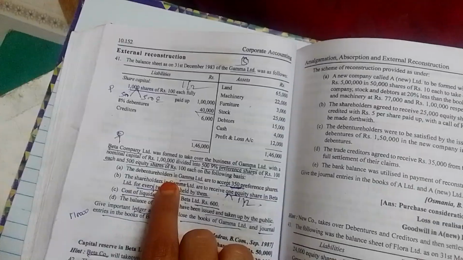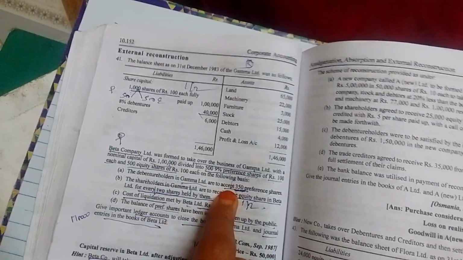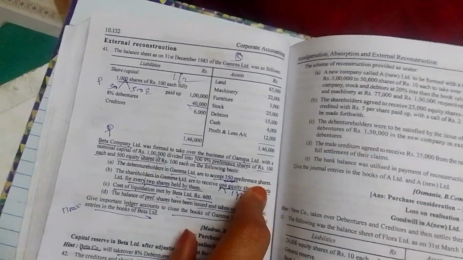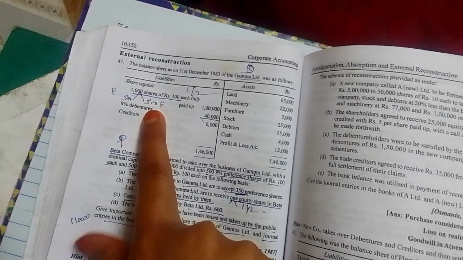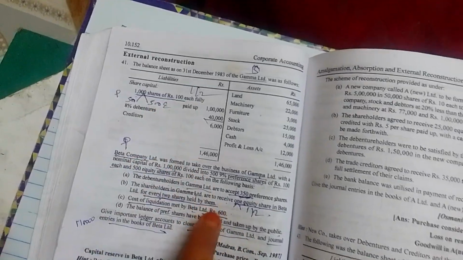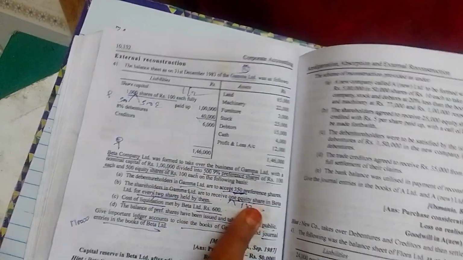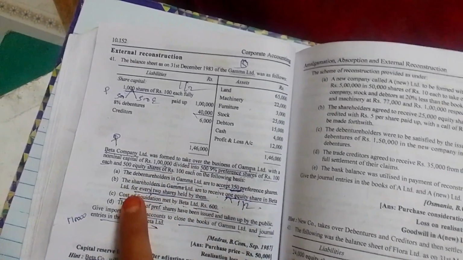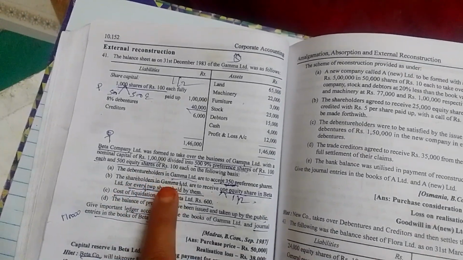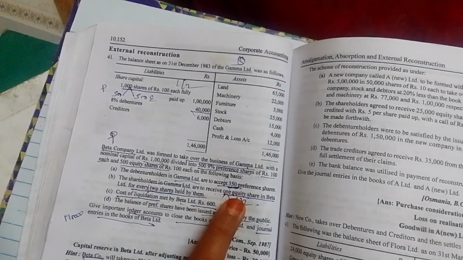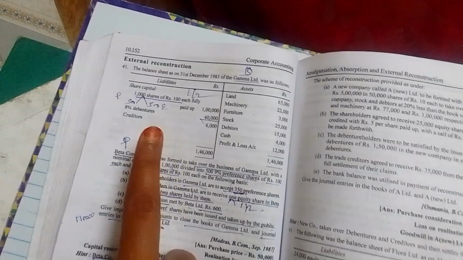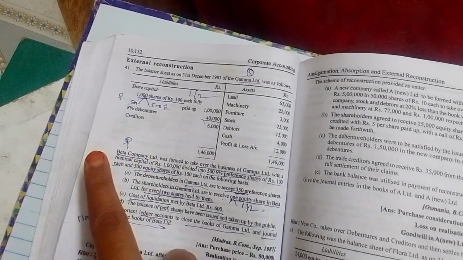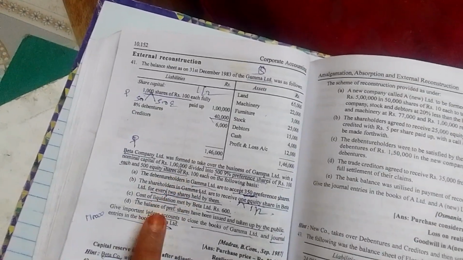Here the debenture holders of Gamma Limited accepted 350 of the preference shares. The shareholders of Gamma Limited received one equity share of Beta for every 2 shares. That means the 1000 is divided into 500 as preference and 500 as equity. That's why they are mentioning it.